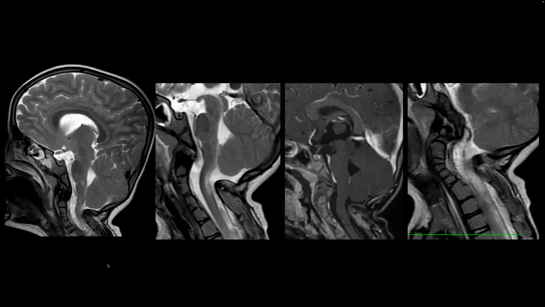All right, let's see if any further comments there are. CT with bone, dynamic CT angio. So maybe on a follow-up, we can get a dynamic CT angio. And this child was intubated as well.